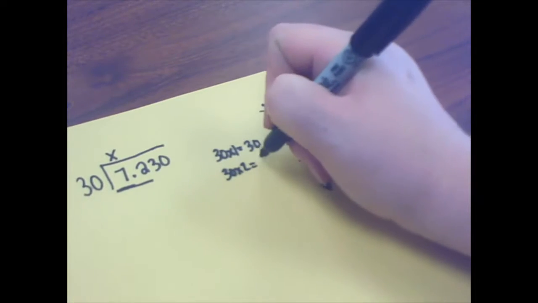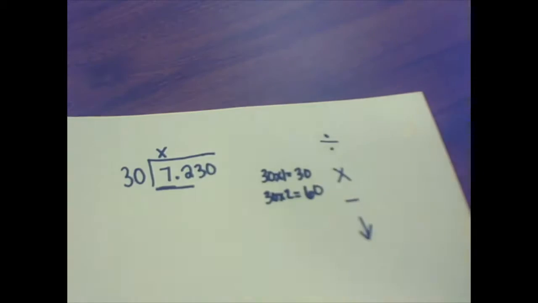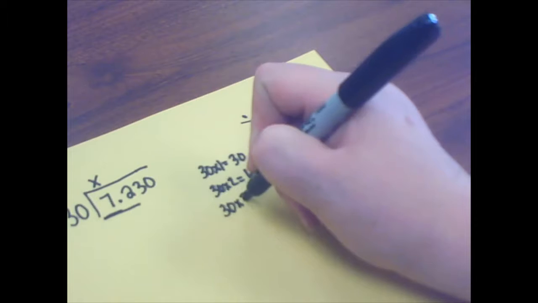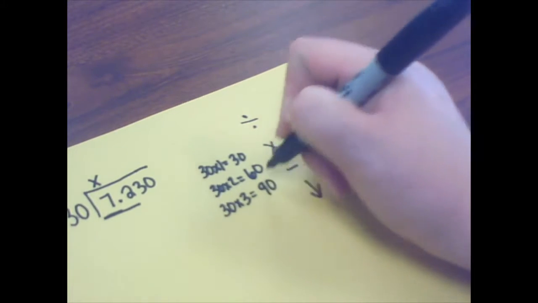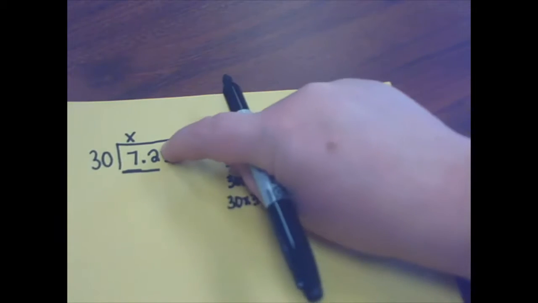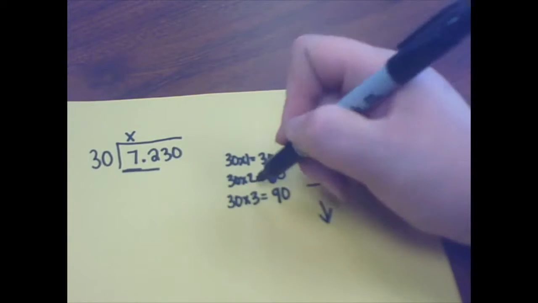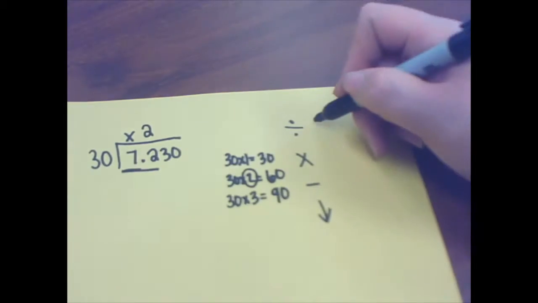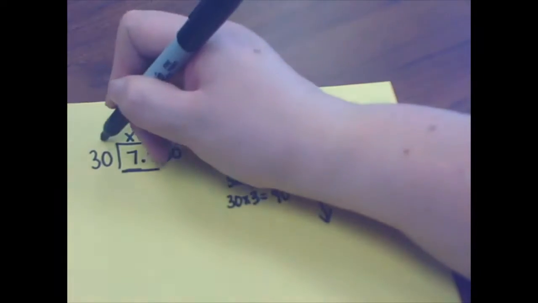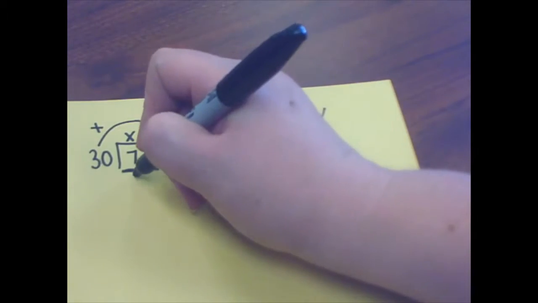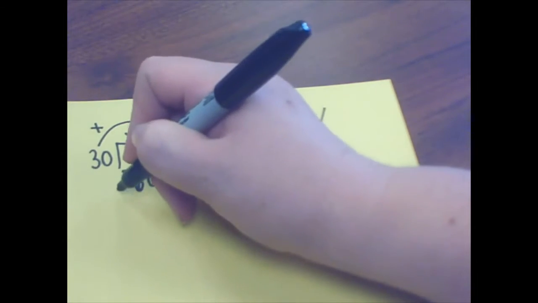30 times 2 is 60. Still not at 72, so I have to keep going. 30 times 3 is 90. And I know that 90 is greater than 72, so I cannot use it. So 2 is what I'm going to use, and I put it up top. I just divided. Now I need to multiply down. 30 times 2 is 60.